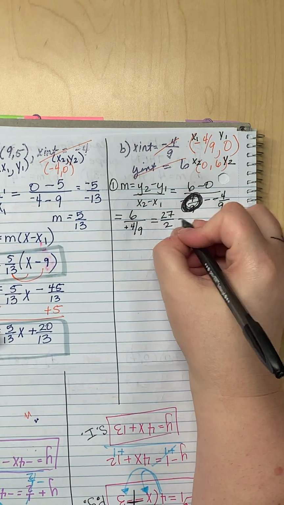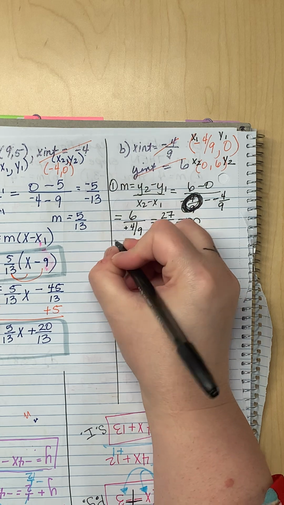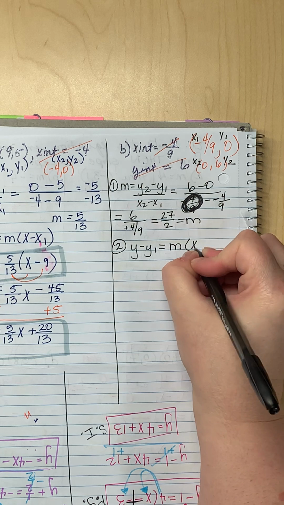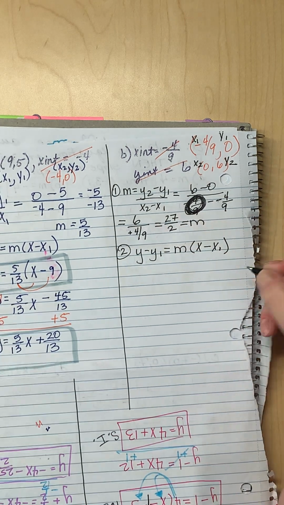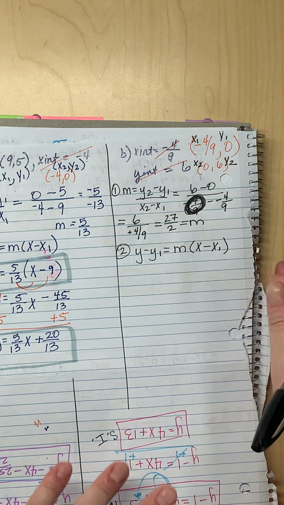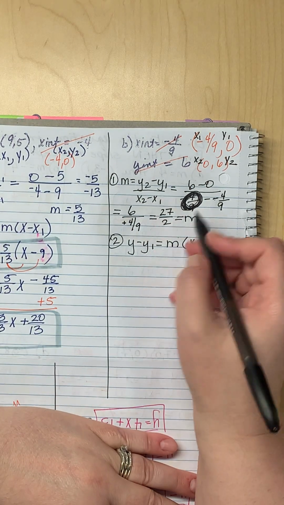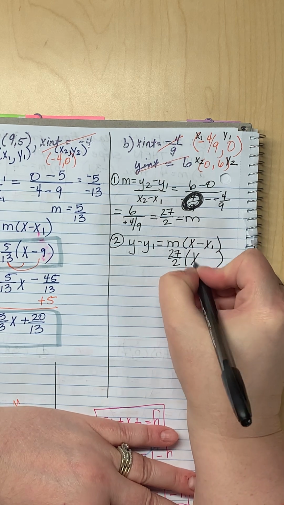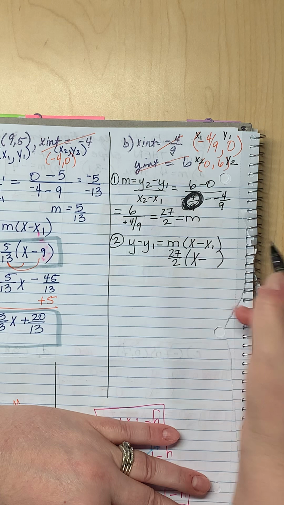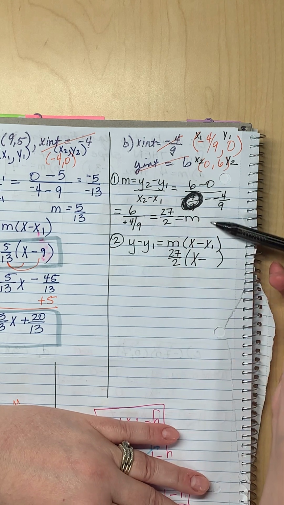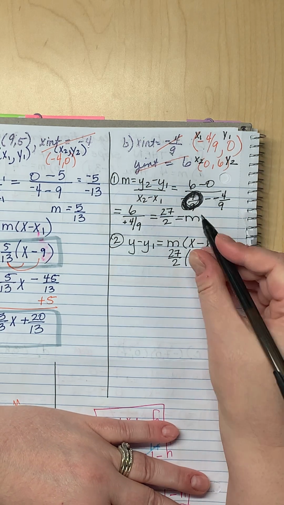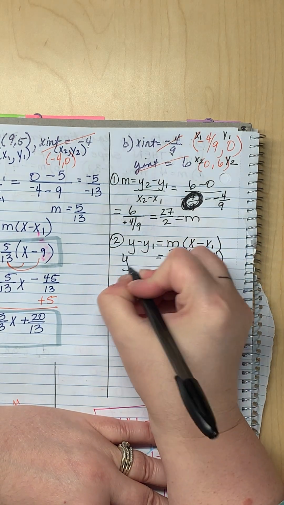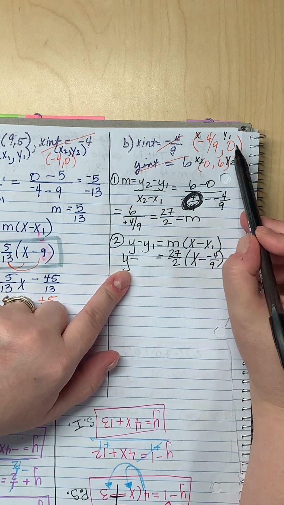Okay, so that's my letter M. Now it's my second step of plugging all my goodies into this y minus y1 equals m times x minus x1. So my m is 27 over 2. In my parentheses, I'm going to have x minus whatever my x1 was, which was negative 4 over 9, equals, on the left, we have y minus my y1 was 0.